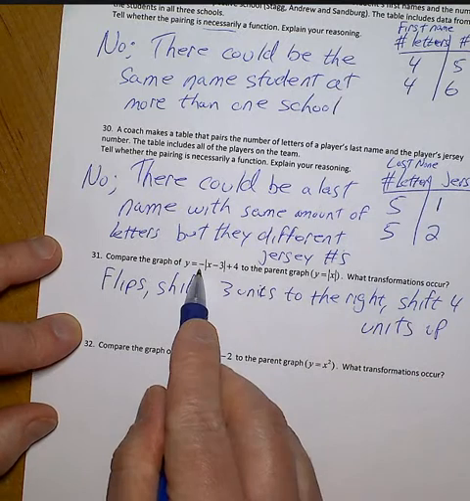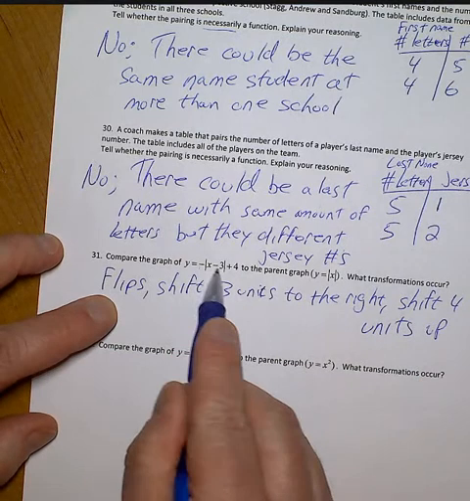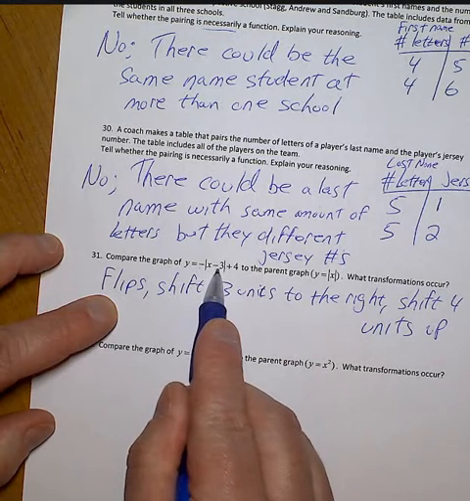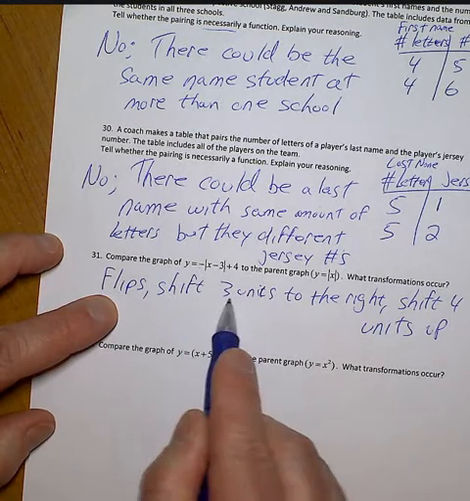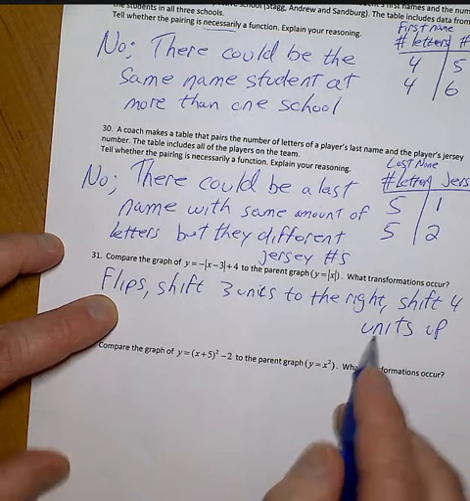That negative out there flips it down. Inside is opposite, left or right, so this -3 shifts it 3 units to the right, and then the +4 shifts it 4 units up.